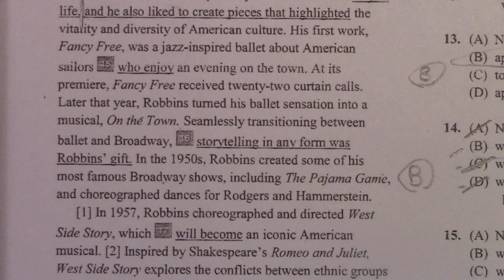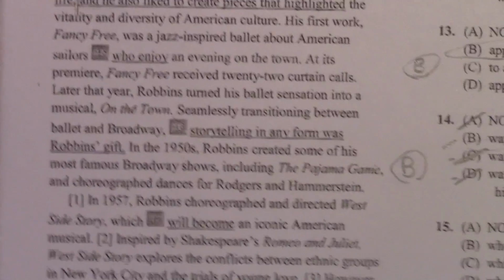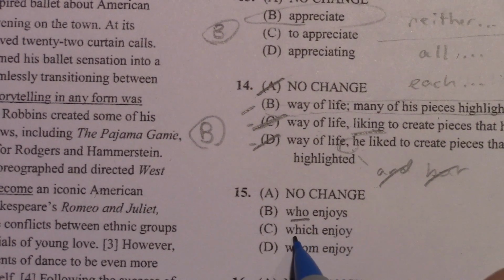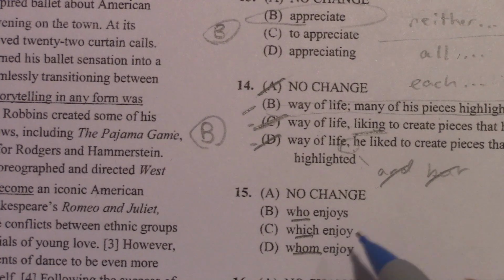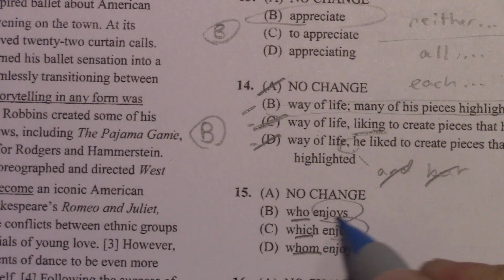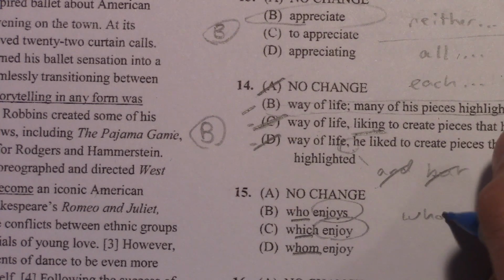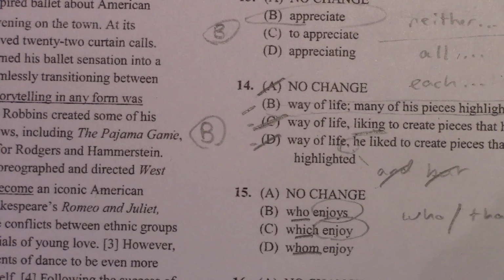Okay. Number 15 reads as follows. His first work, Fancy Free, was a jazz-inspired ballet about American sailors who enjoy an evening on the town. The two things that we need to recognize here when looking at the question are, first, do we want who, which, or whom? And second, do we want singular, enjoys, or plural, enjoy? So first of all, let's distinguish when you use who, that, and which.